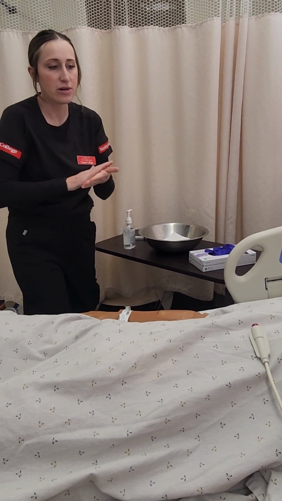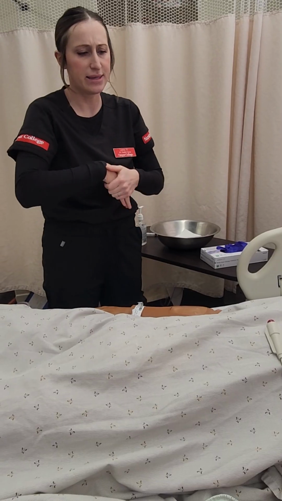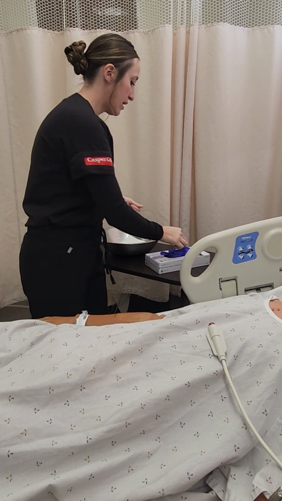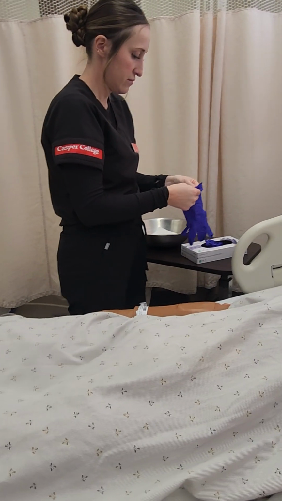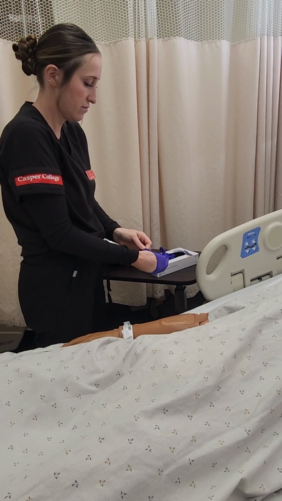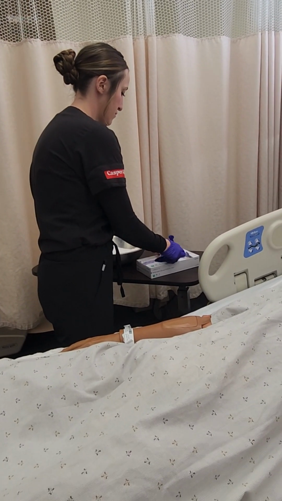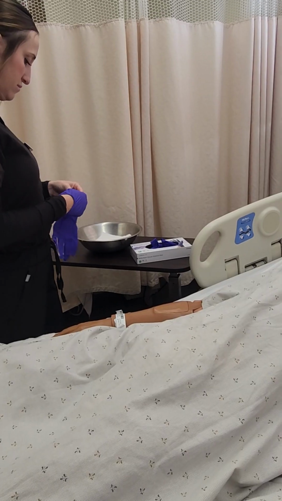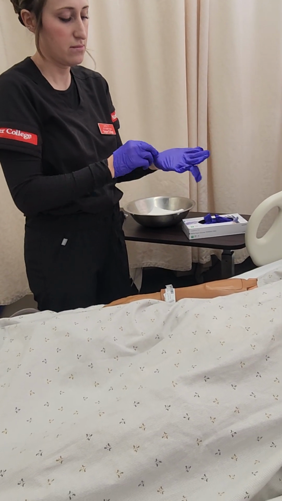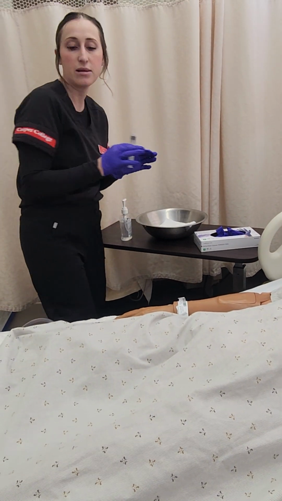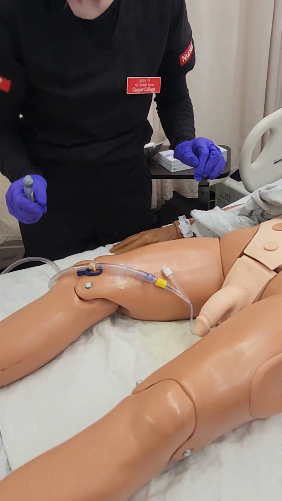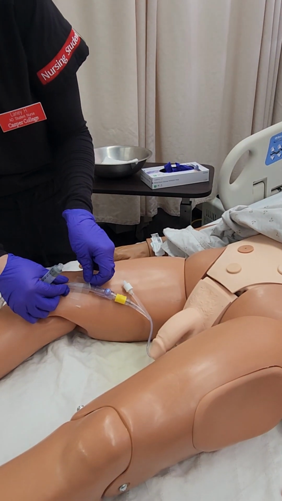Okay, so when I take this out, it should be relatively painless. I'm just going to have you take a deep breath, and on exhale, I will remove your catheter, okay? Okay. And I need my syringe to deflate the bulb. I'm just going to expose you a little bit. Okay. I'm going to remove the adhesive.